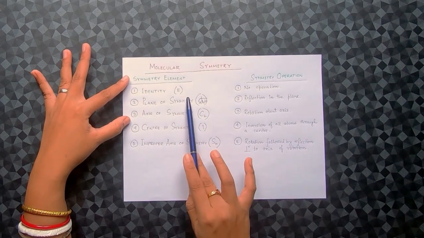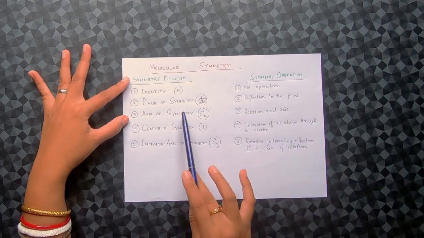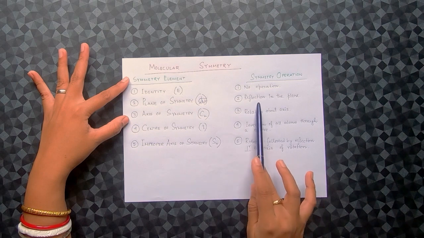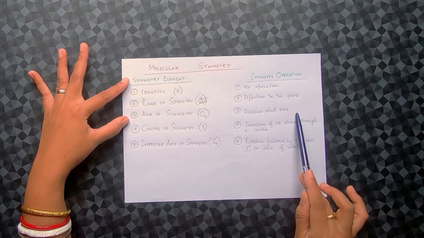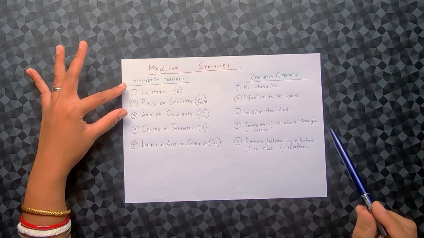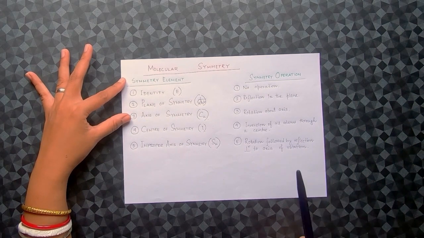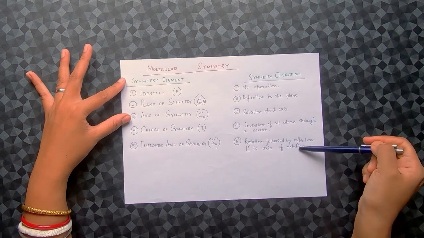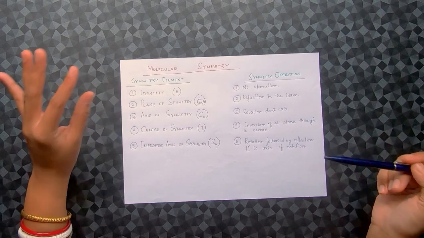In identity operation, actually nothing is done. In plane of symmetry, reflection in the plane is observed. Axis of symmetry, rotation about the axis. Center of symmetry is inversion of all atoms through a center. And improper axis of symmetry needs a rotation and then a reflection. The reflection should be perpendicular to the rotational axis.